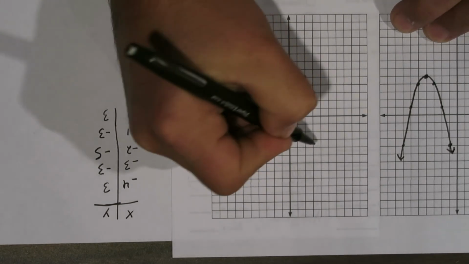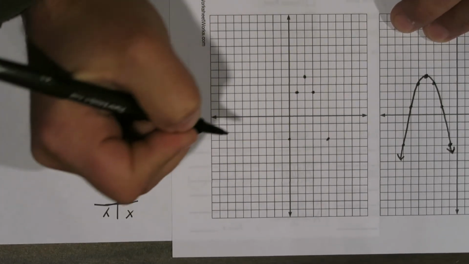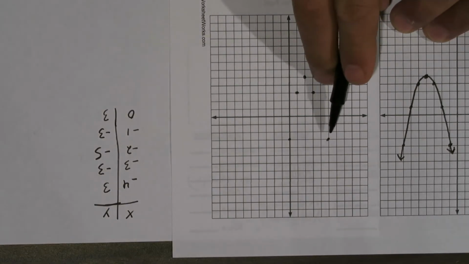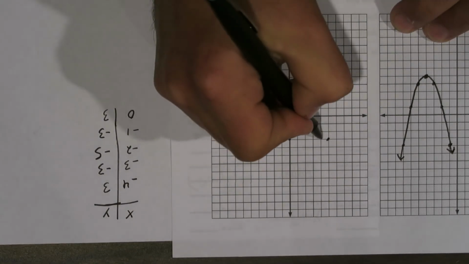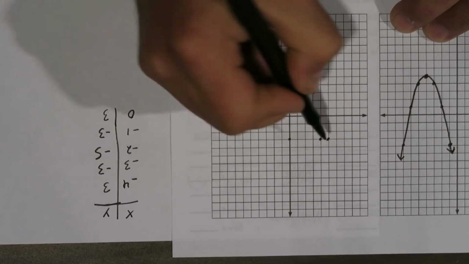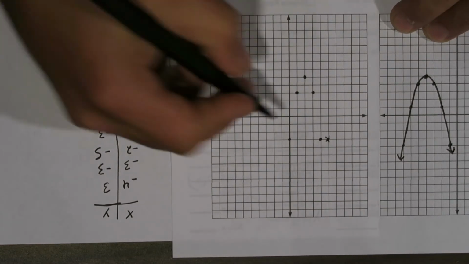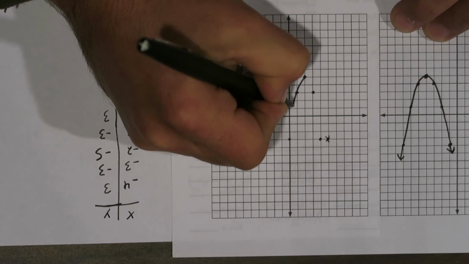And -4, 3. Oops, I think I did -5, 3. -4, 3 would be right here. So we don't want to graph that point. So here's what we get.